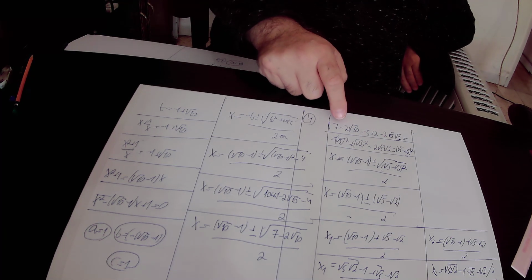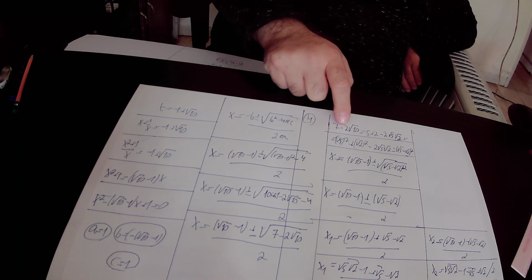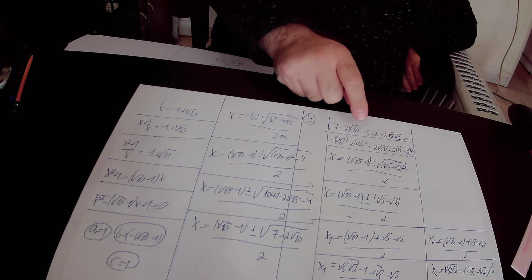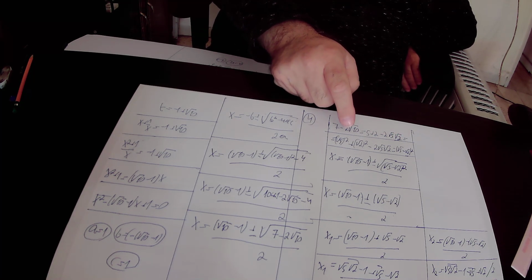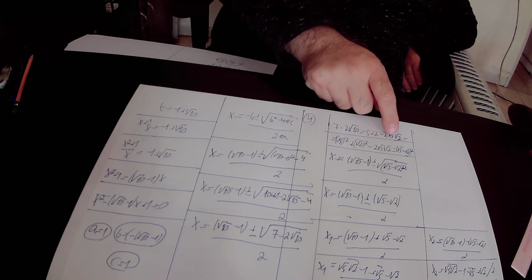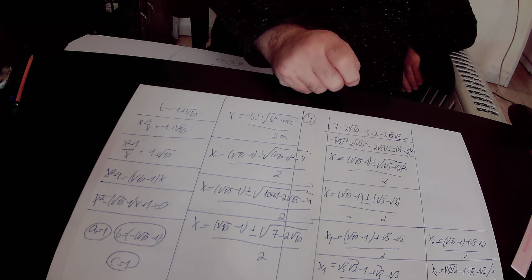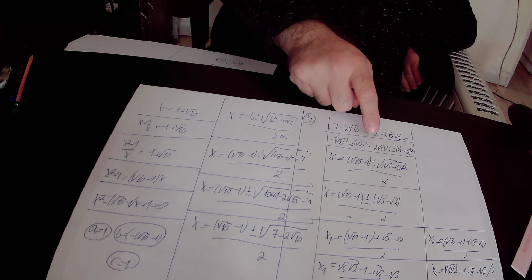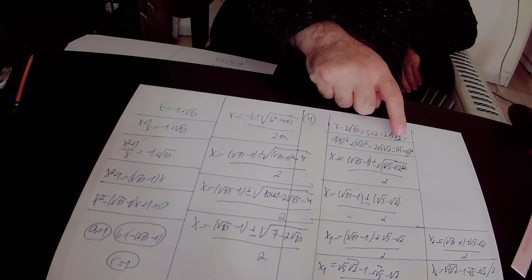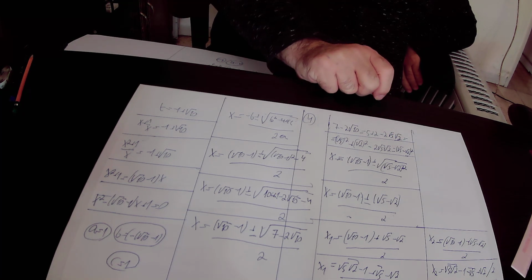This expression is very similar to the algebraic identity that states that a squared plus b squared minus 2ab equals (a minus b) squared. Here a equals square root of 5 and b equals square root of 2. Therefore (a minus b) squared will be equal to (square root of 5 minus square root of 2) squared. So we substituted this expression by (square root of 5 minus square root of 2) squared.